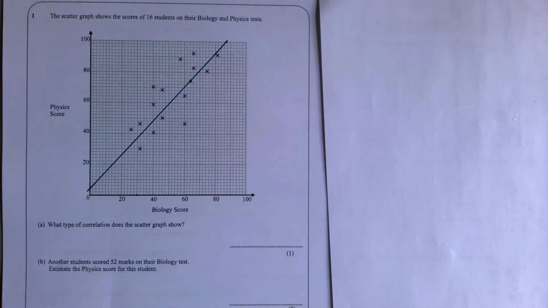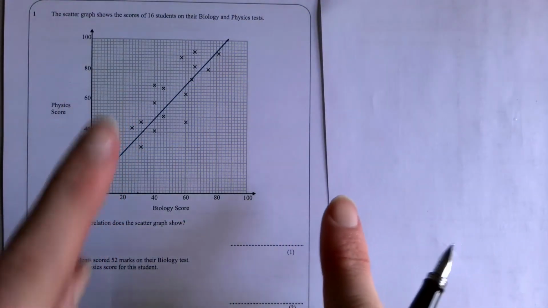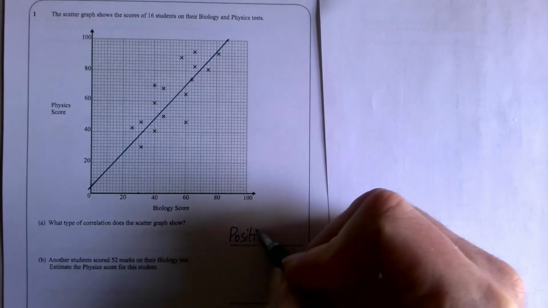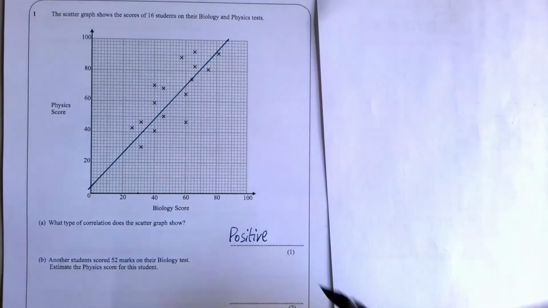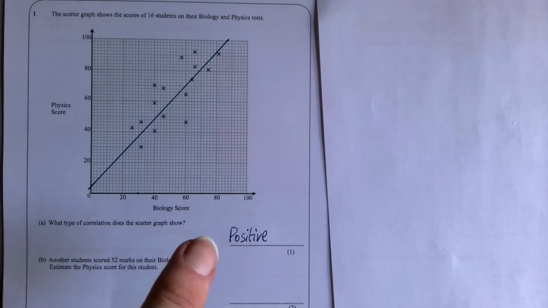Now, as it's going up from left to right, because they're both getting bigger at the same time, that's called a positive correlation. So that's the answer. If it was going down from left to right, that would mean people who did well in physics tended to do badly in biology, and vice versa, which would be a negative correlation because they don't agree with each other.